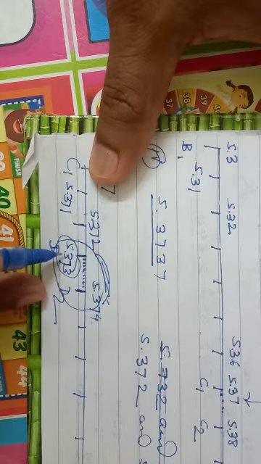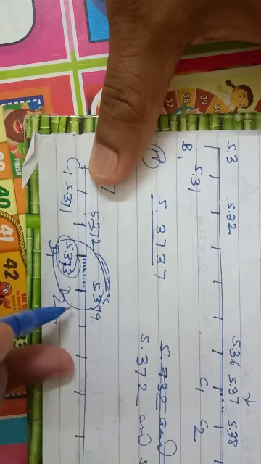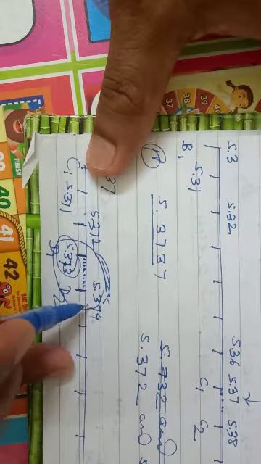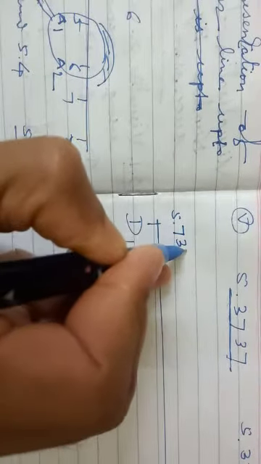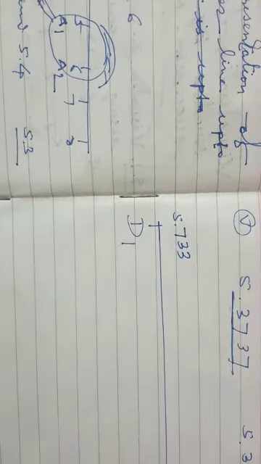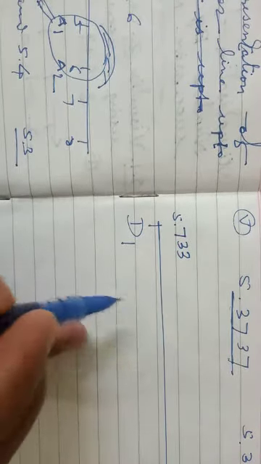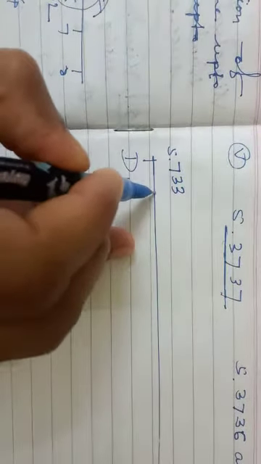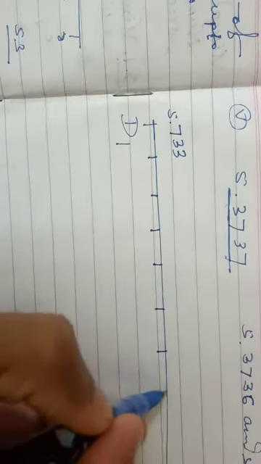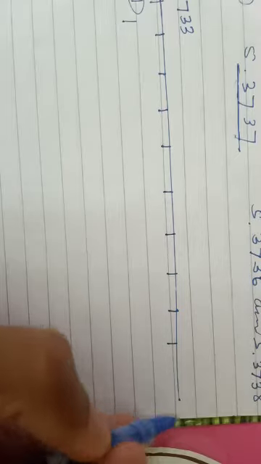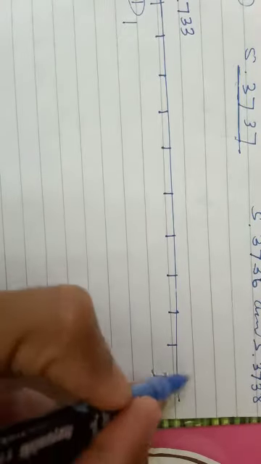What is the value of D1? 5.373, and D2 is 5.374. So take one point D1, value 5.373, and D2 5.374, and divide that portion into 10 equal parts. 1, 2, 3, 4, 5, 6, 7, 8, 9, and here 10. D2, what is the value of D2?